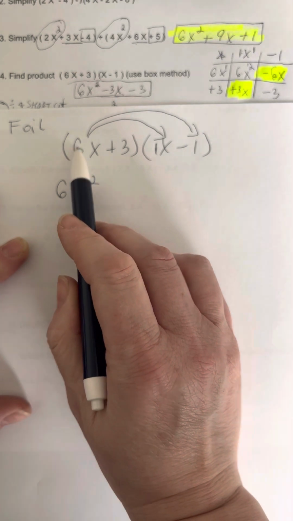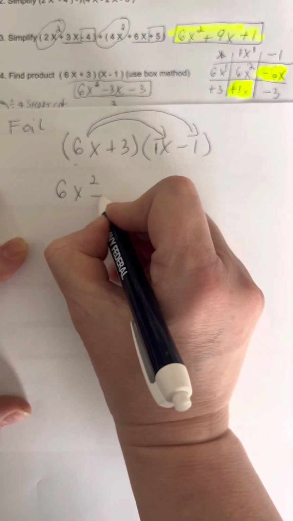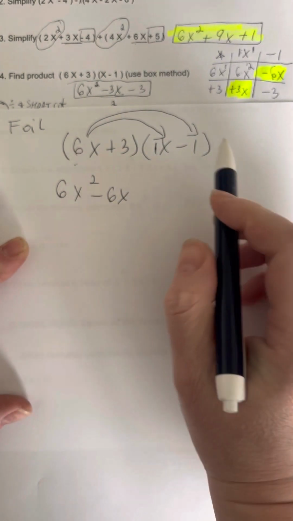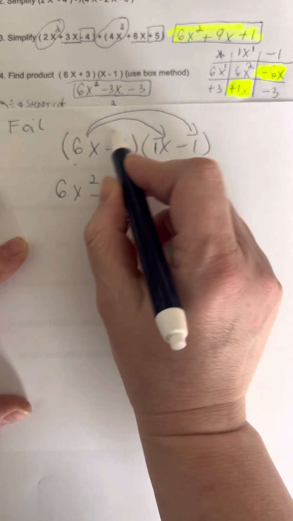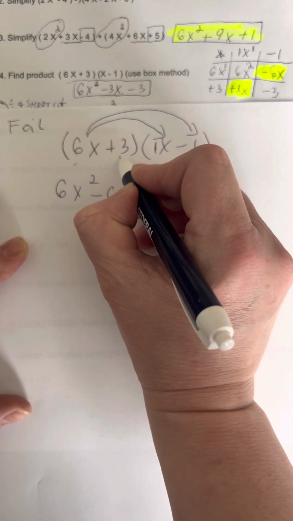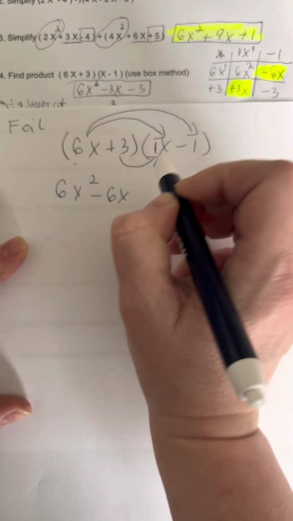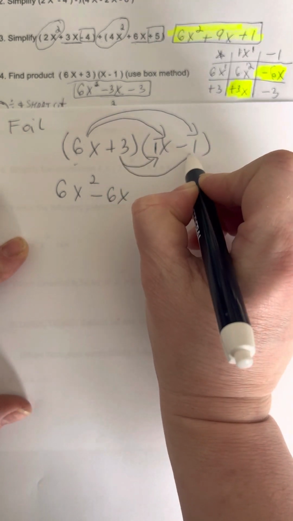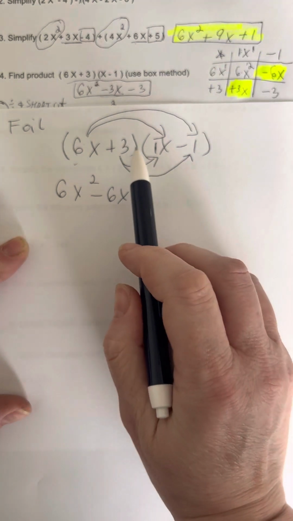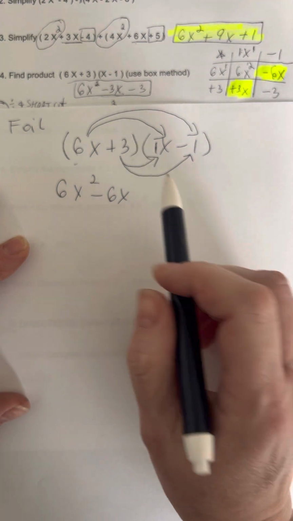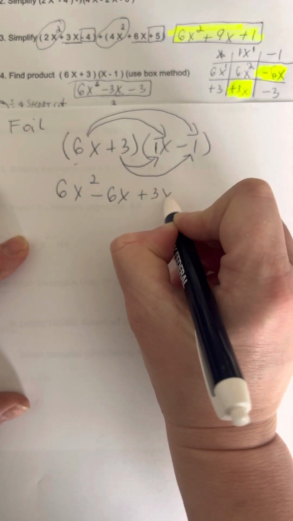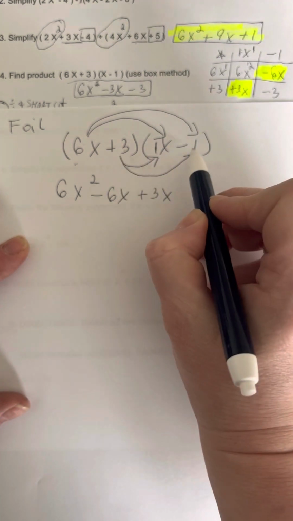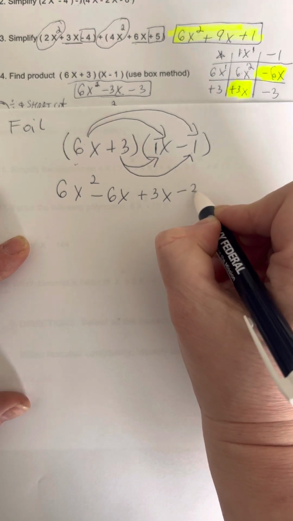Then you're going to multiply 6 times negative 1, negative 6x. All right, you are done with the first one. Now you have this second term here. So you're going to multiply that with your first term in your second parenthesis and the second one. So it's kind of like distributing twice. All right, so positive 3 times x is plus 3x. And 3 times negative 1 is negative 3.